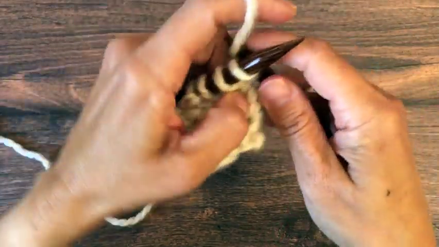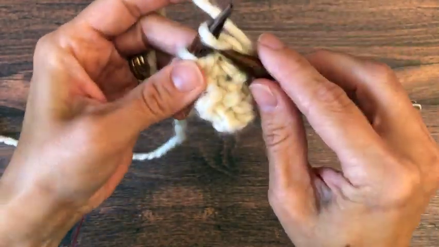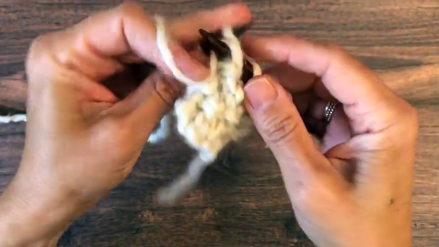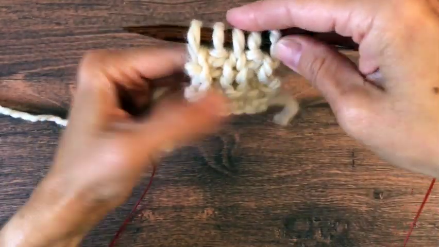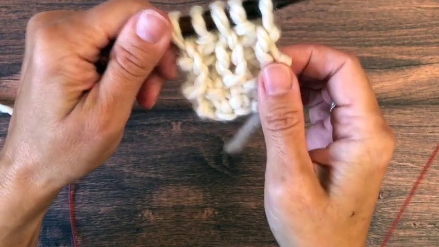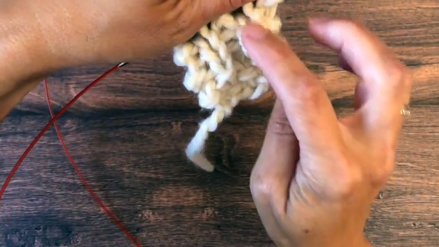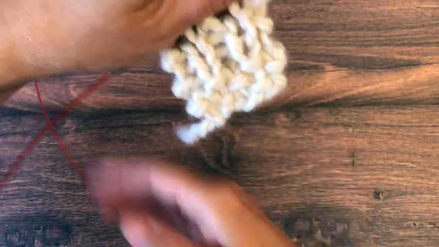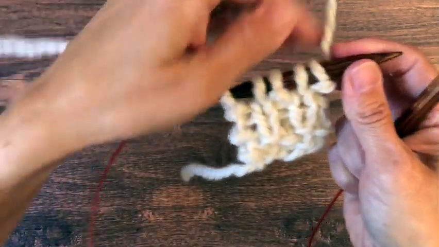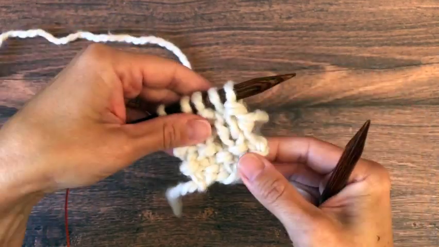So then I'll just do a little bit more, another knit in the knit, a purl in the purl. So you can see the columns of knit will start to stand out. On this side, you have 2 columns of knit and 3 purl. Okay, so that's pretty much the difference between the stitches and how you make them.